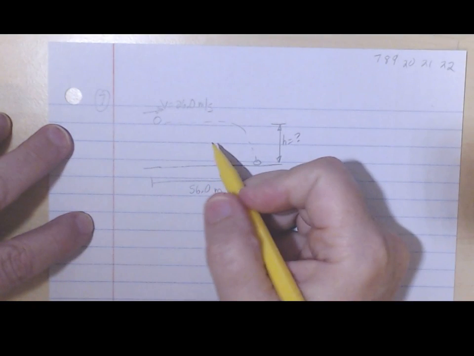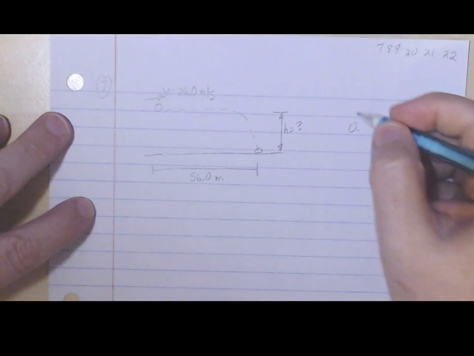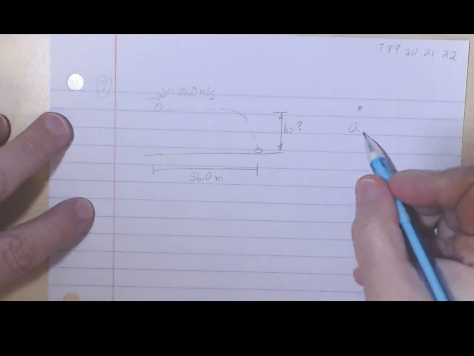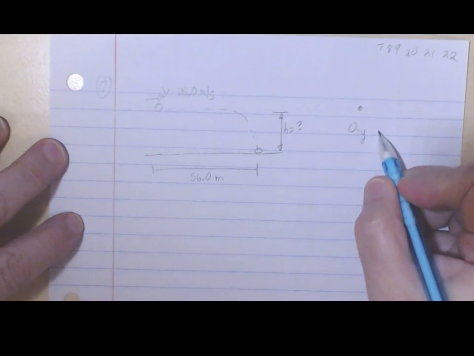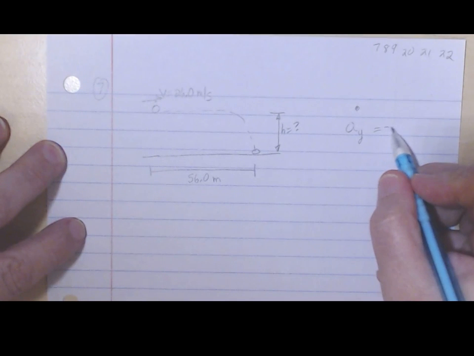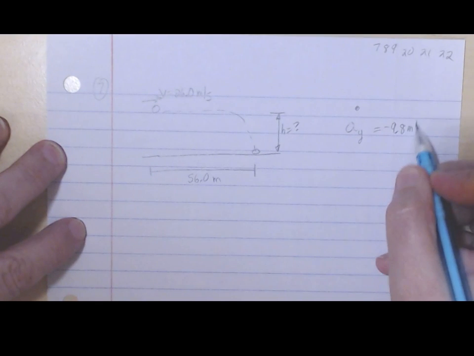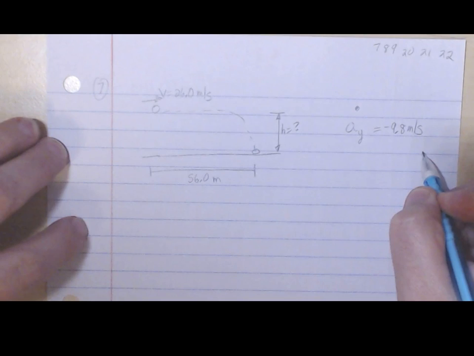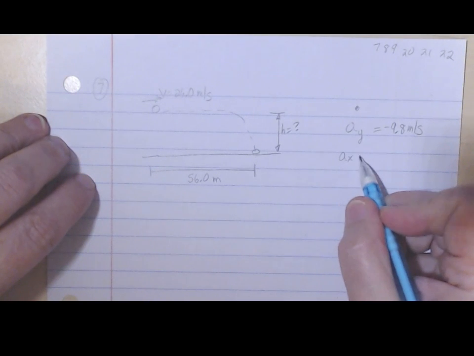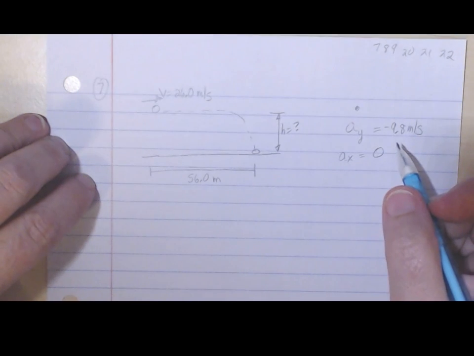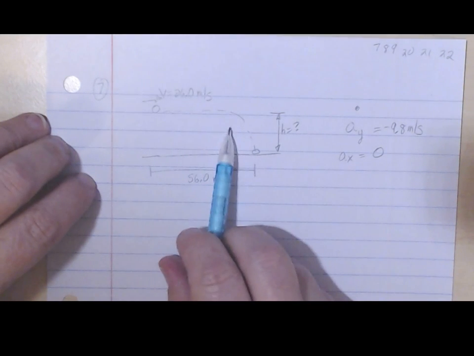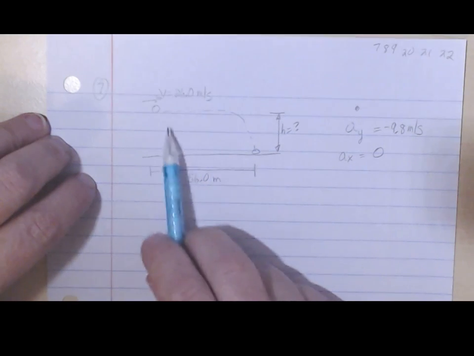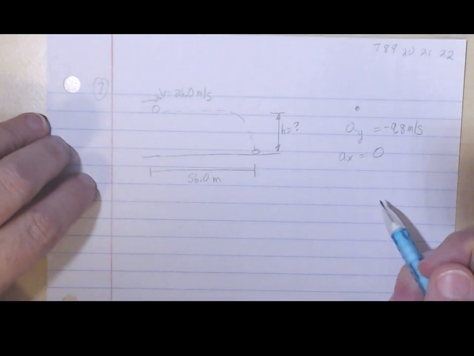We know acceleration. I need to change pencils here. Okay, we know acceleration in the vertical direction equals what? Minus 9.8 meters per second squared. In other words, 9.8 meters per second squared pointed down. We know acceleration in the x direction is 0 because we're told it was thrown with a certain velocity and then there's no more accelerating forces applied on this while the ball falls, so we know that.